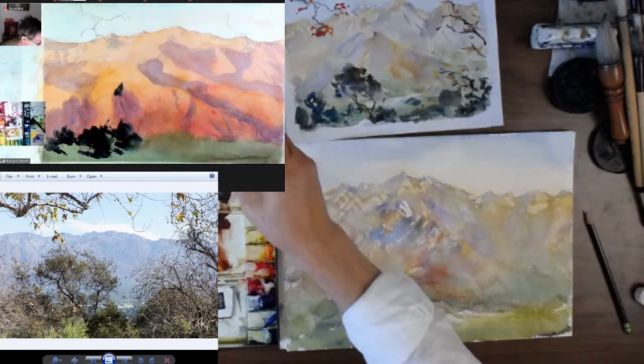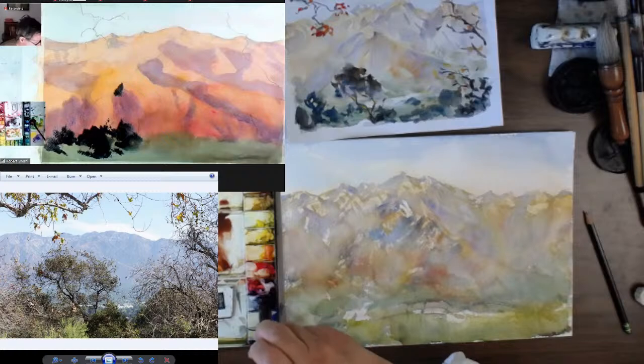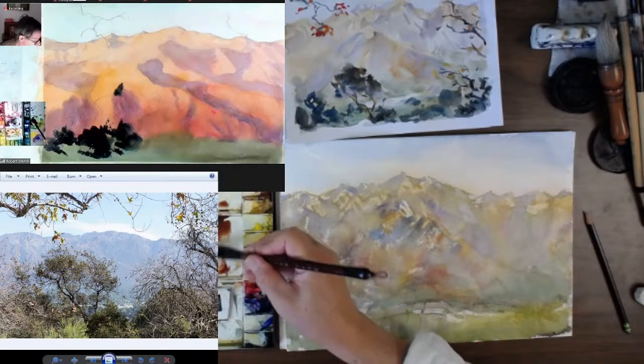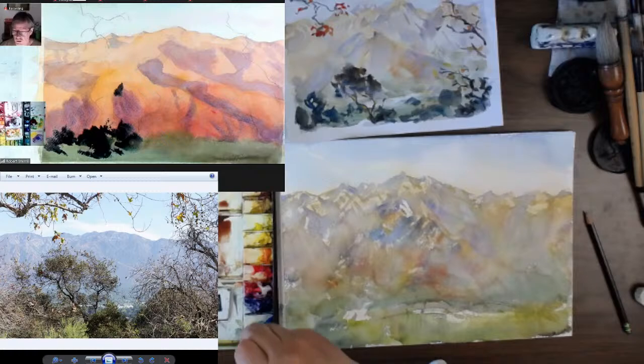Ultramarine and cad red and what else? Some magenta. Oh, magenta. Okay, thanks. Sure, you know, any darks you like, really.